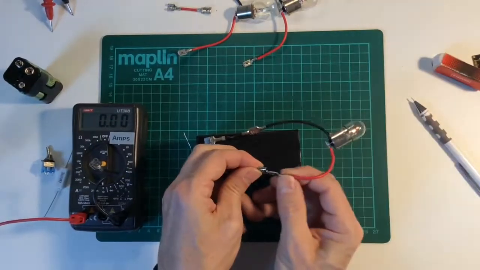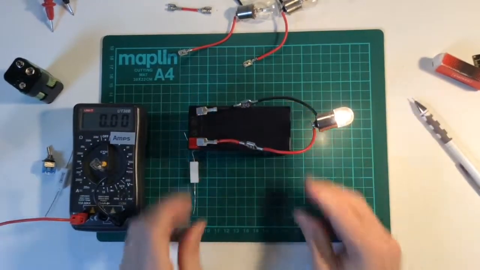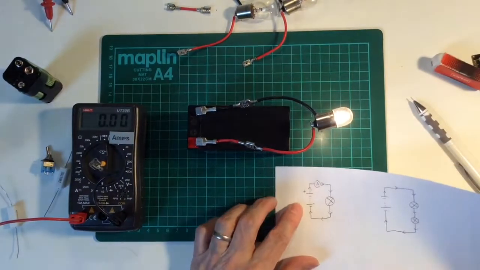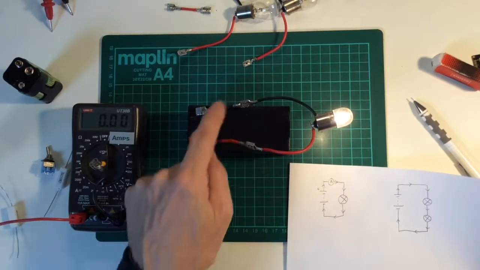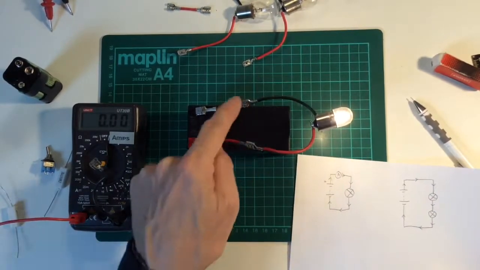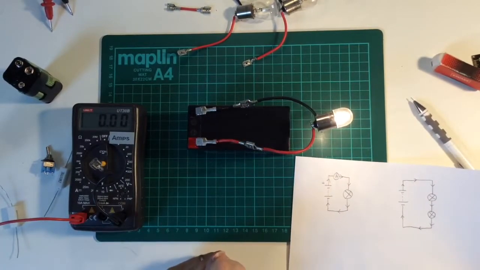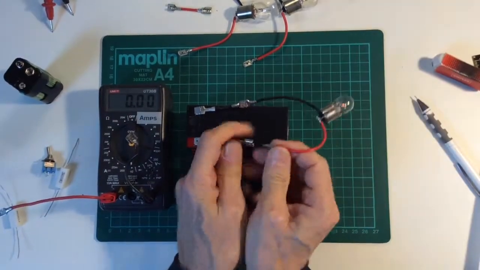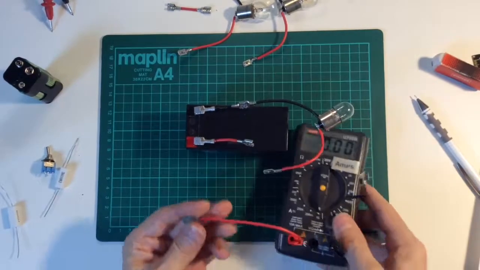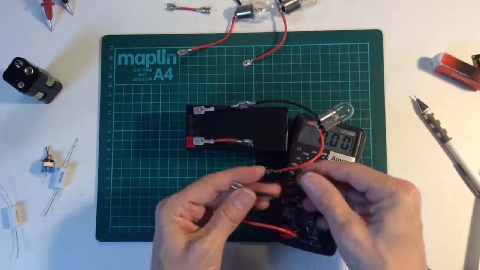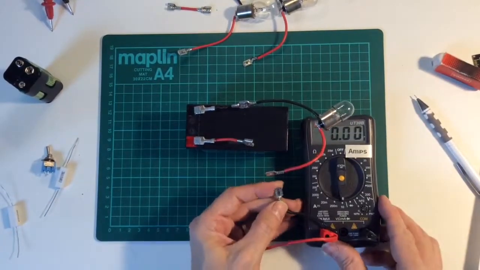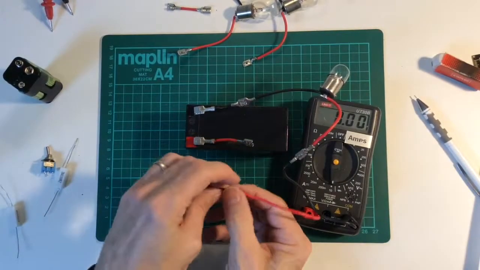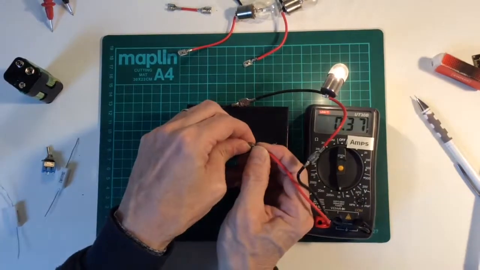So here's my light bulb, and I want to put the ammeter into the circuit both sides of the light bulb. So I want to break the circuit here, and I want to break the circuit here, and I want to measure the current. So let's break the circuit this side first, and I need to replace that with my ammeter. So my ammeter is here. I need to put that in the way where the gap was, and we measure what the current is.